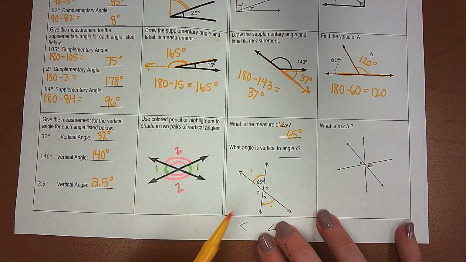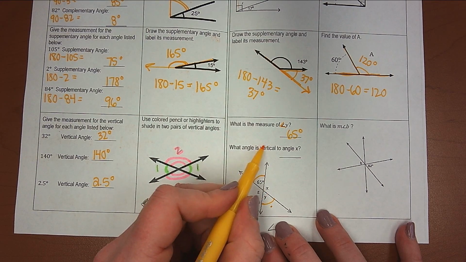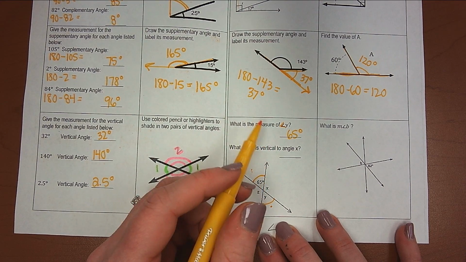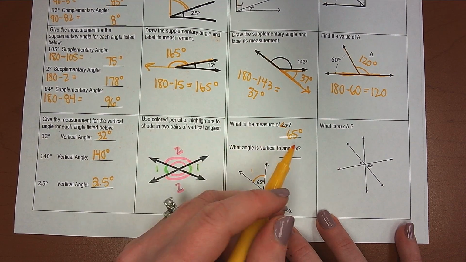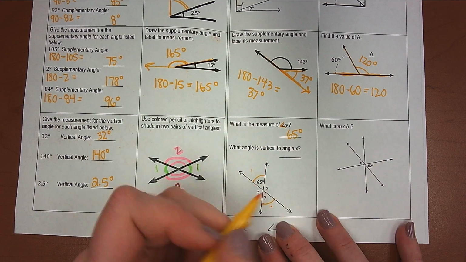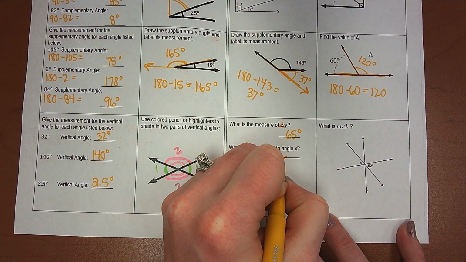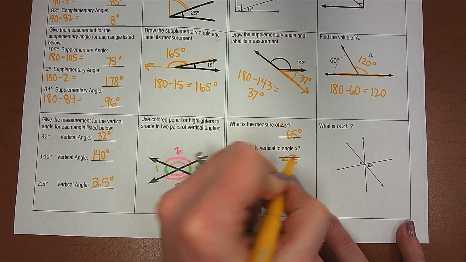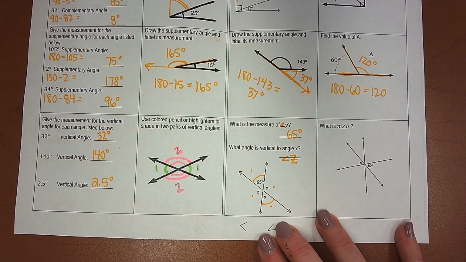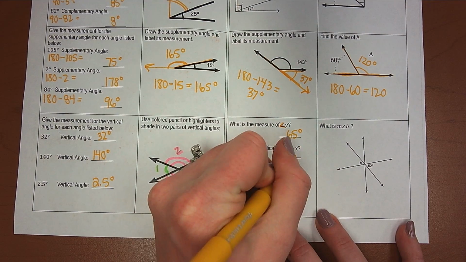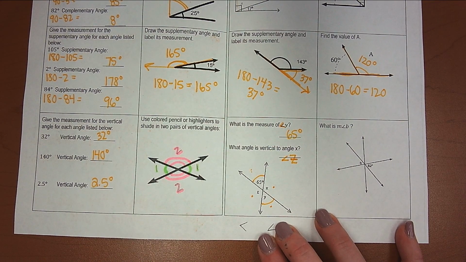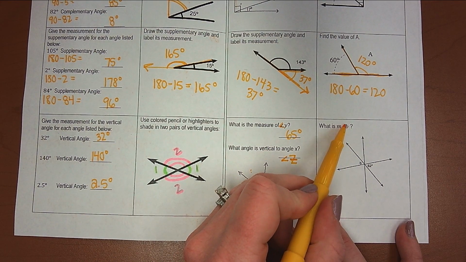And then it also asks us what angle is vertical to X. It just wants the vertical angle. The angle that's vertical to X is across from it, and that is angle Z. So I put the little angle marker, and then I put the letter Z. And I tend to draw the little line through here so the Z doesn't look like a 2, but either way, it doesn't matter.